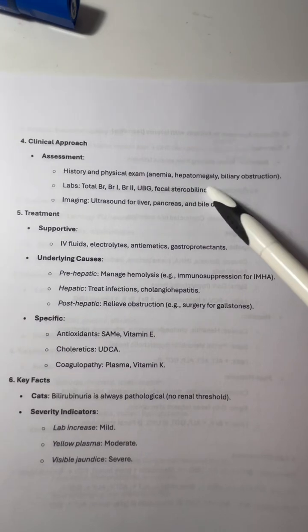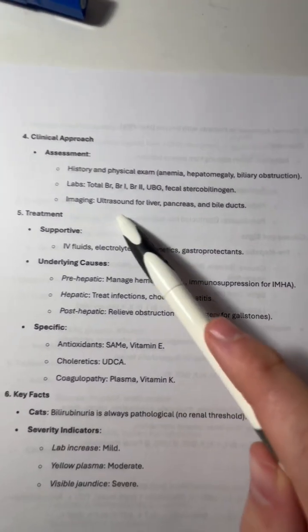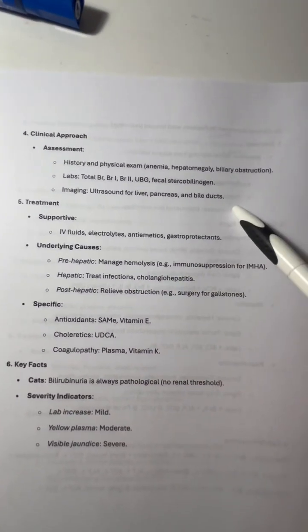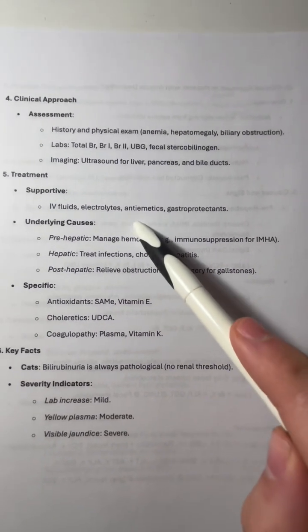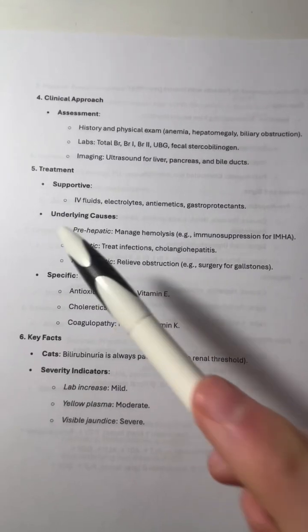From a clinical approach to assess it, you look at the history and physical exam, see if there's any anemia, hepatomegaly, or biliary obstruction. Imaging: use ultrasound to look at the liver, pancreas, and bile ducts. Treatment: for supportive care, do IV fluids, electrolytes, antiemetics, and gastroprotectants. And treat the underlying causes.